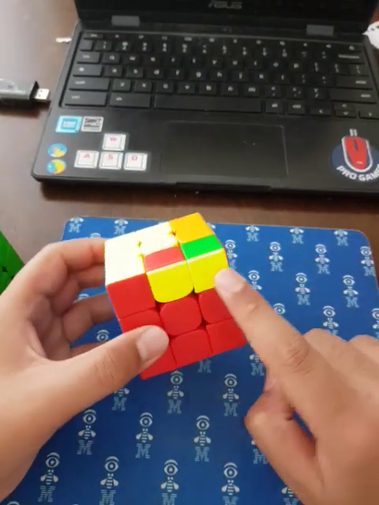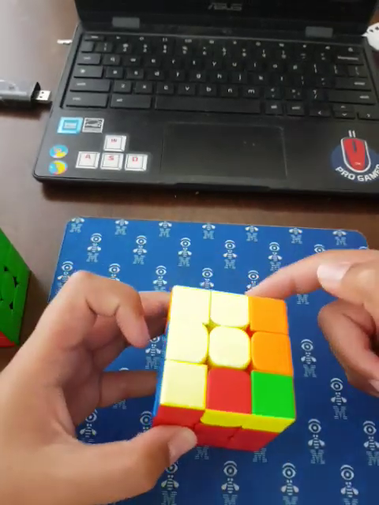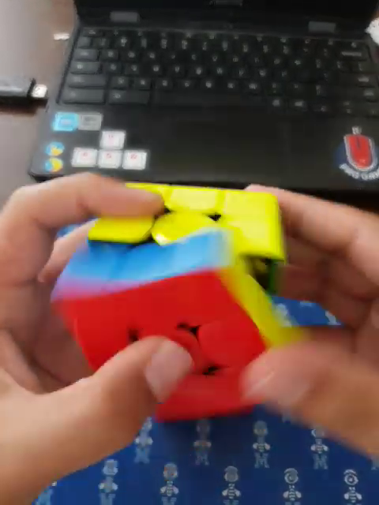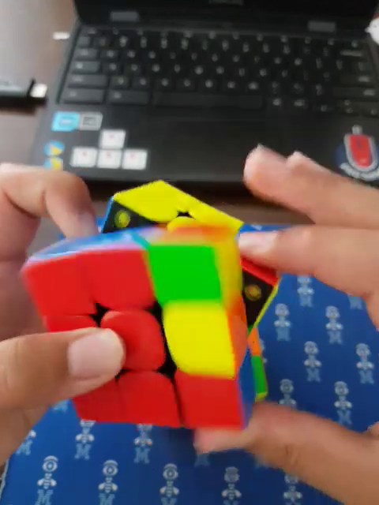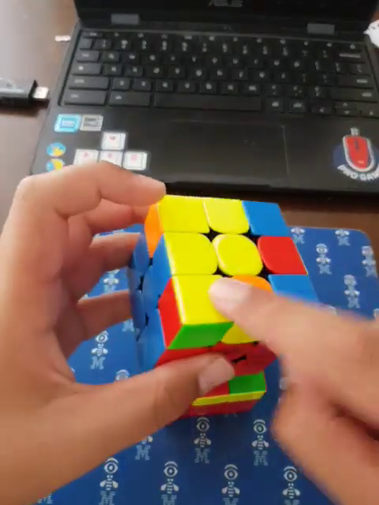So the way you recognize it is you have this small bar here, and this edge here, and this corner sticking out.